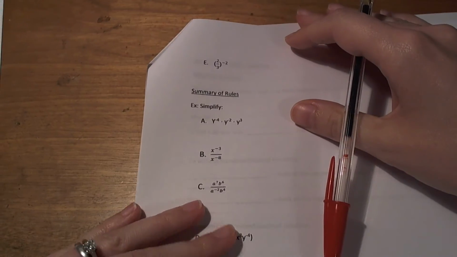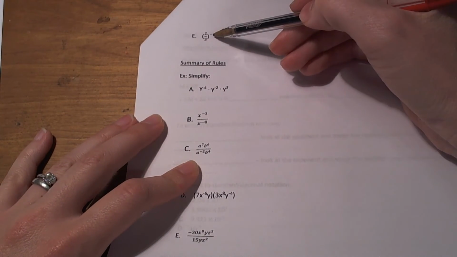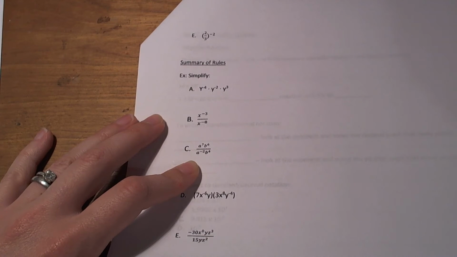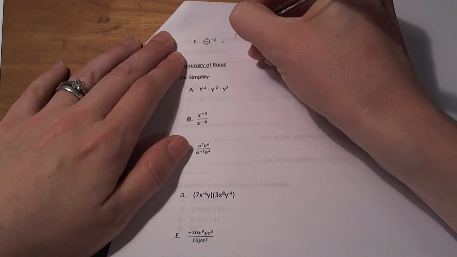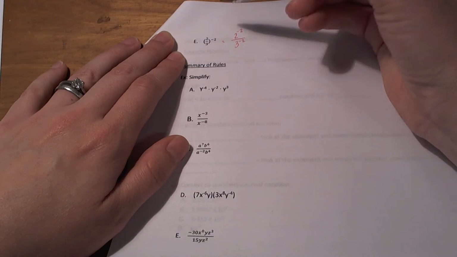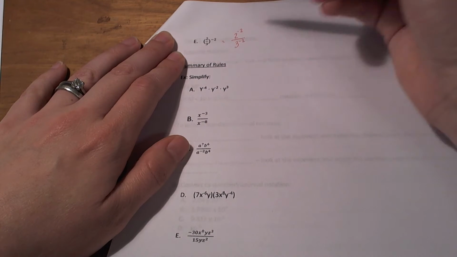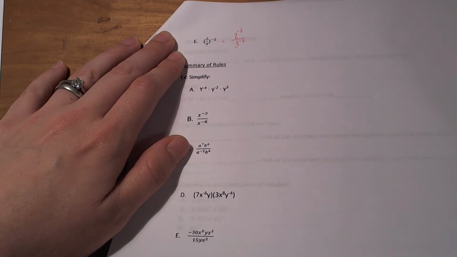Okay, going to the next page on your fill-in-the-blank notes. For E, your example problem is 2/3, to the negative 2nd exponent. And so applying this, it is now 2 to the negative 2 power over 3 to the negative 2 power. Since last class we talked about how you have a quotient in parentheses with an exponent, the exponent applies to both the top and the bottom.